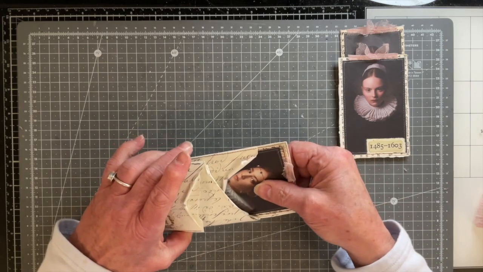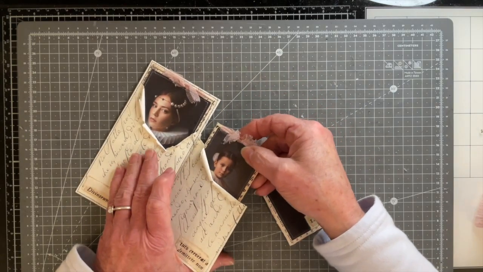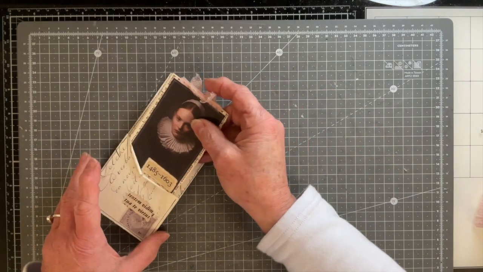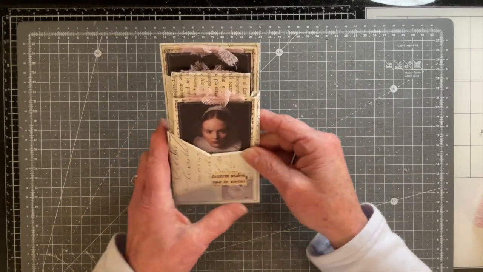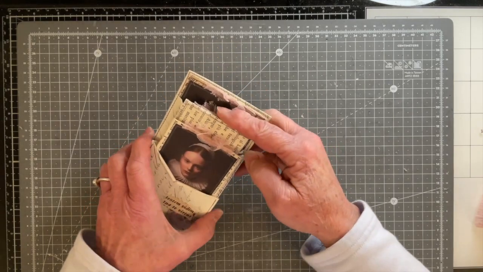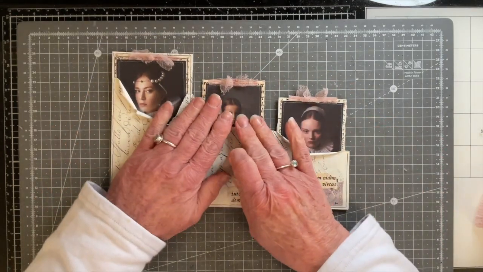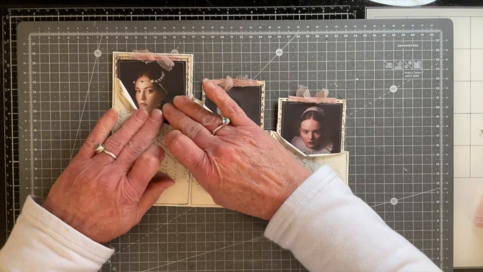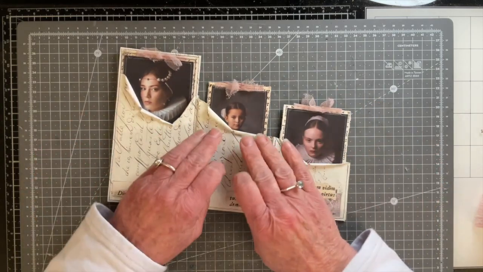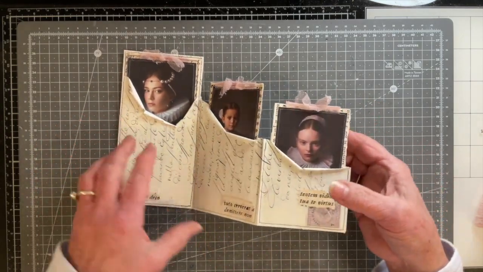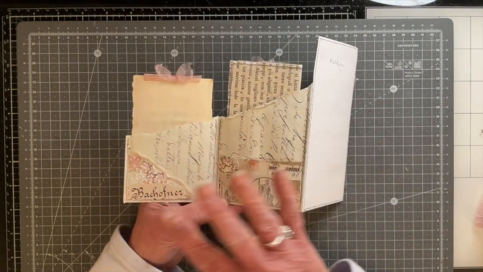So these slot into the 3 pockets like so. So that's the first one, and then this is the second one, and then this is the third one. So my piece looks like this now that it's finished. Just push that one down a little bit so it opens up like that, and I've just rolled down the edges of the torn entrance to the pockets, just so that you can see the girls' faces or the ladies' faces. And then we've got this collaging on either side, and as you know, they're pockets, nothing in those.